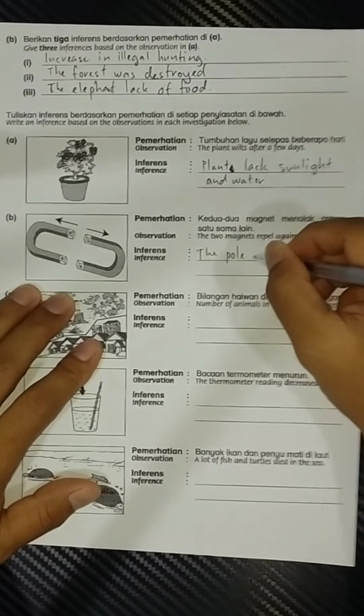So it is because the habitats of the animals are destroyed. That is why the animals decrease in number.